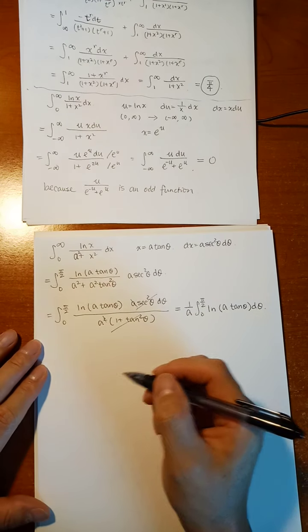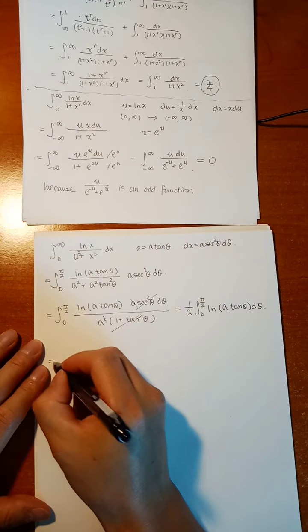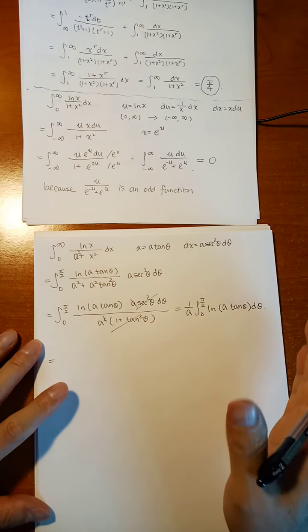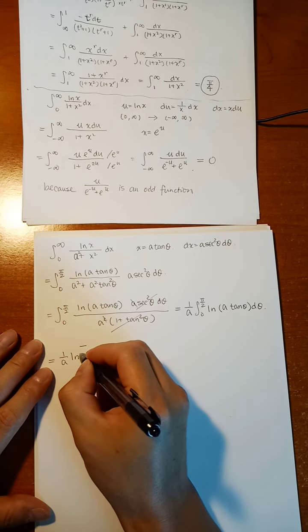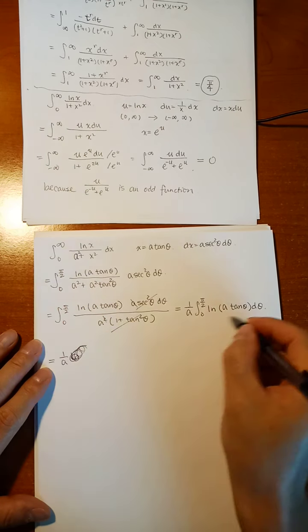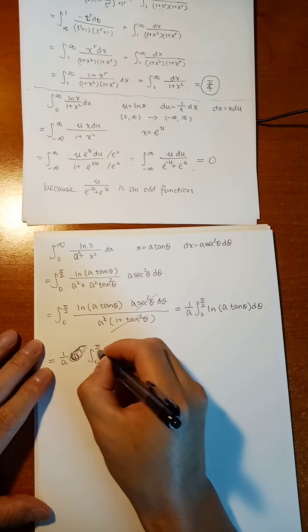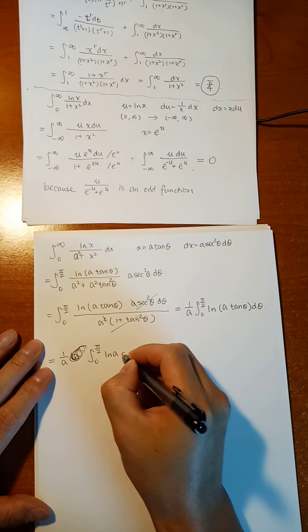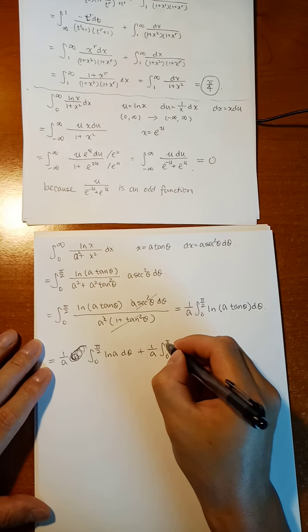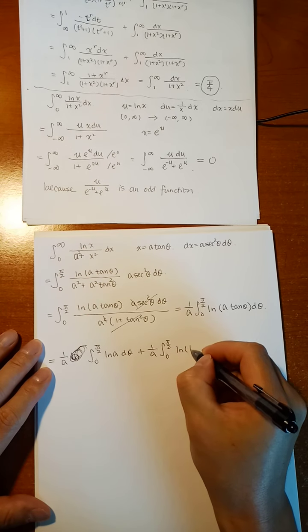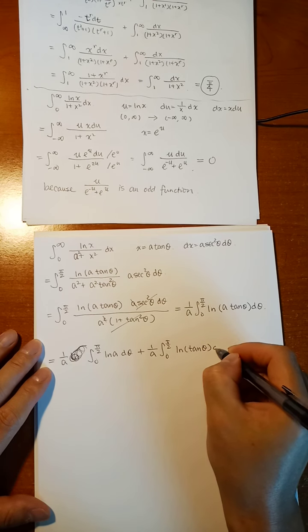Now let's check this one. Natural log has a multiplication rule. So it is 1 over a integral from 0 to pi over 2 of natural log of a d theta, plus 1 over a integral from 0 to pi over 2 of natural log of tangent theta d theta.